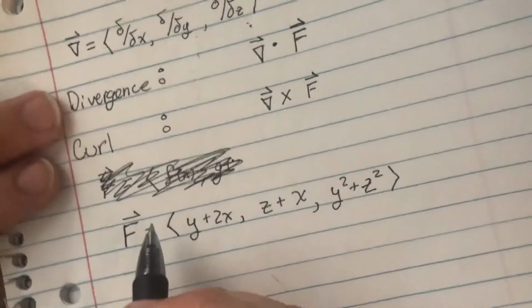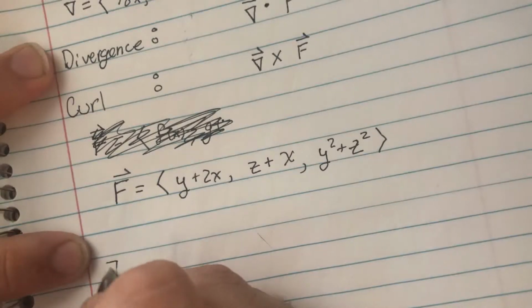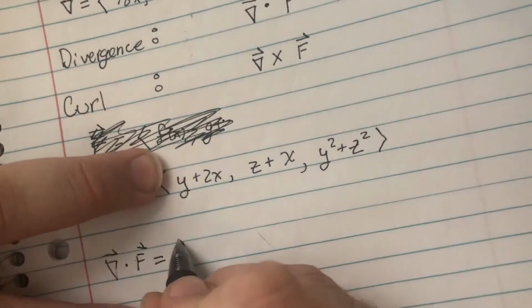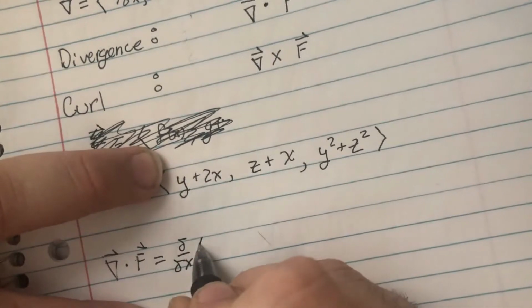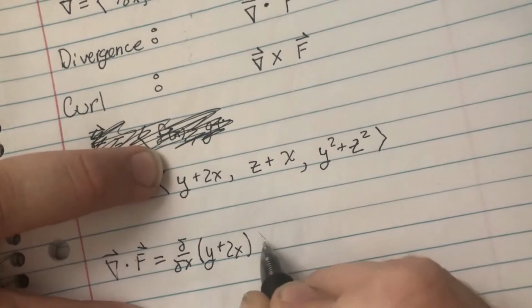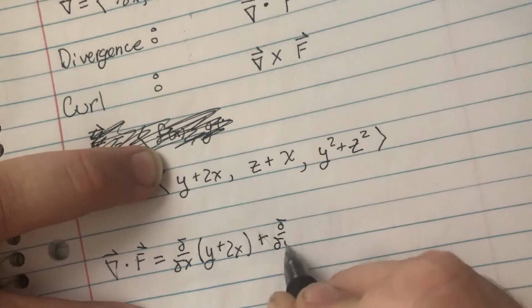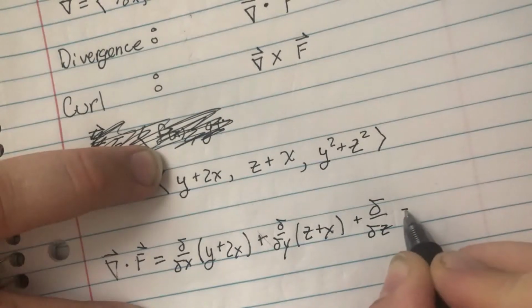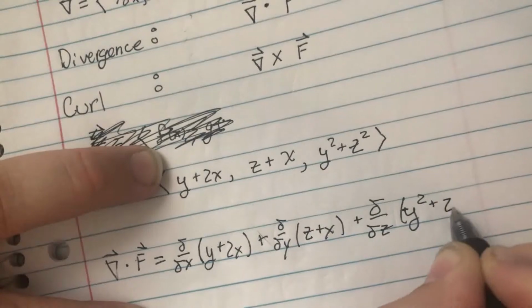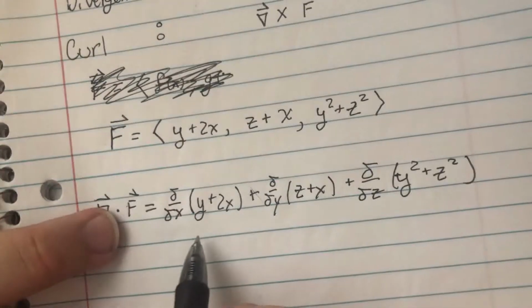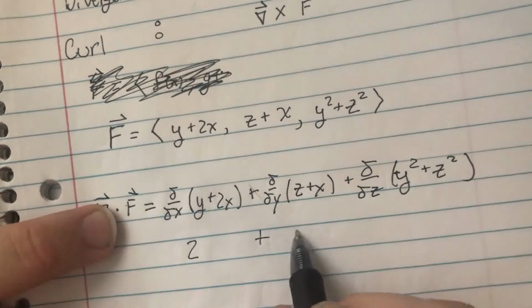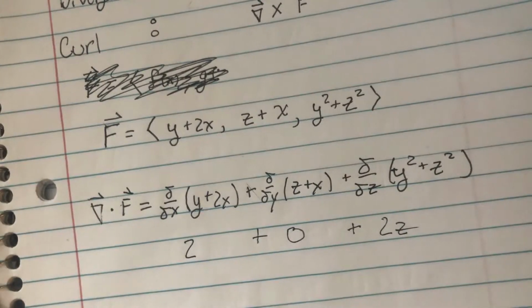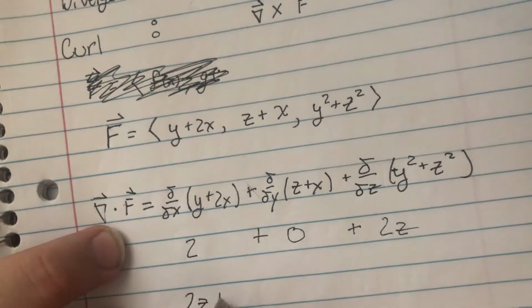So let's start with the divergence of this vector field. Divergence is del dotted with f. So that's going to give us the derivative with respect to x of y plus 2x, plus the derivative with respect to y of z plus x, plus the derivative with respect to z of y squared plus z squared. So this is going to give us 2 plus 0 plus 2z. So the divergence of this function would be 2z plus 2.